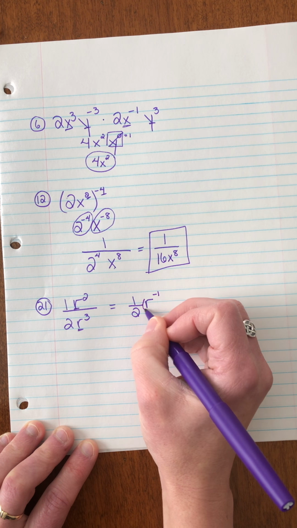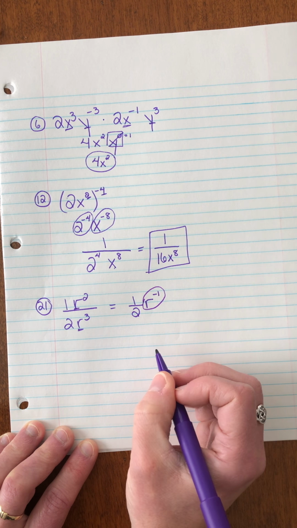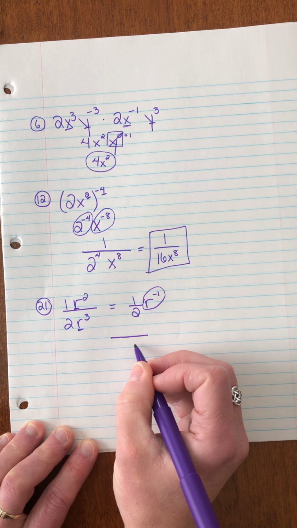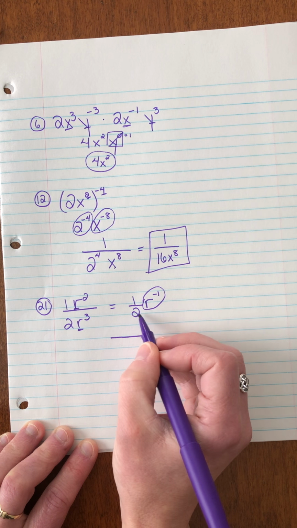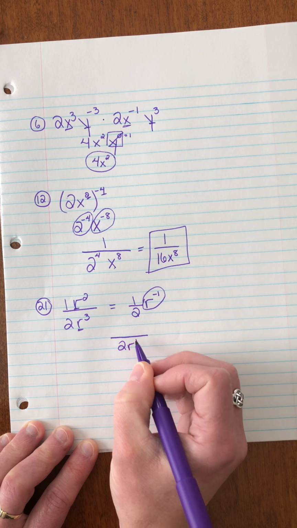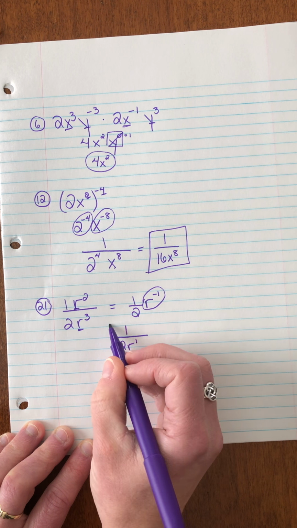So again, I have a base with a negative exponent, so I'm going to relocate that down into the denominator and make it a positive 1. But there's already a 2 there, so I'm going to do 2r to the positive 1, and then the 1 is up top. And then we're done.